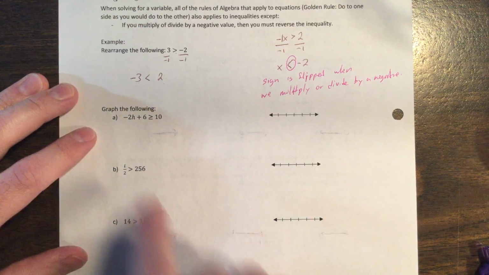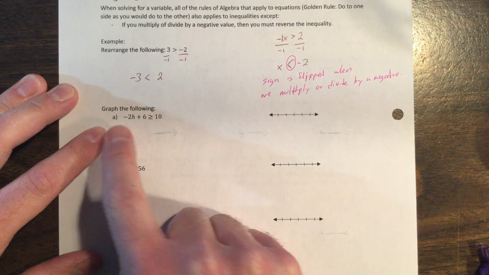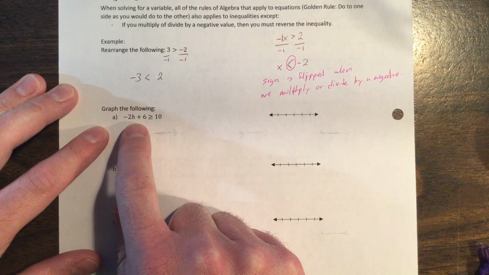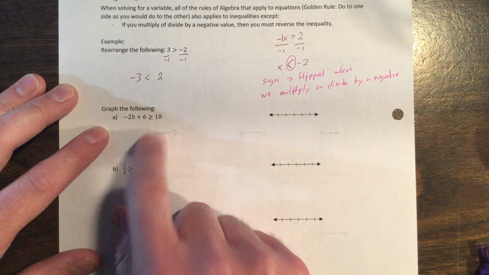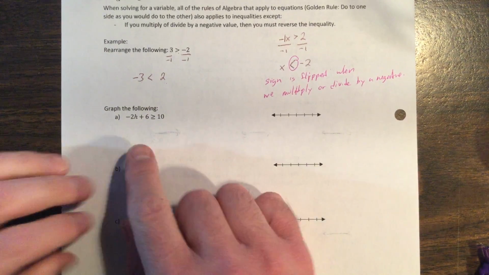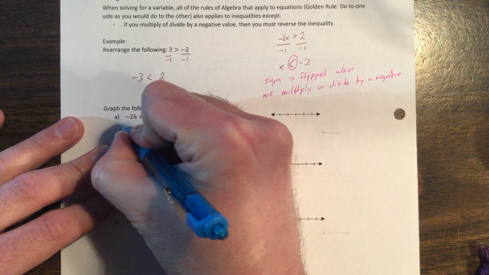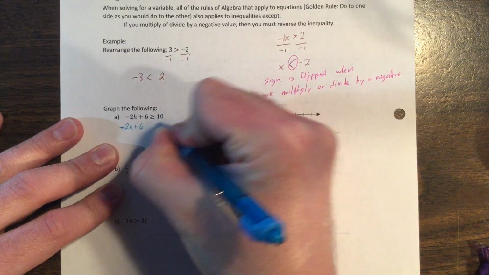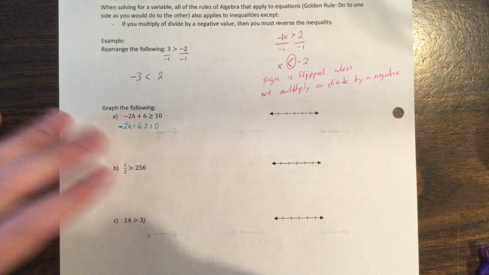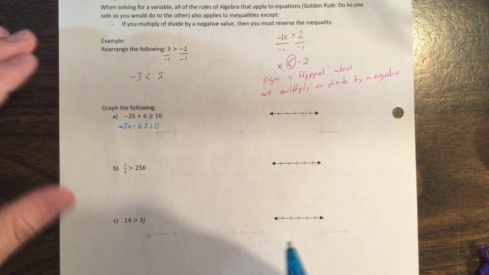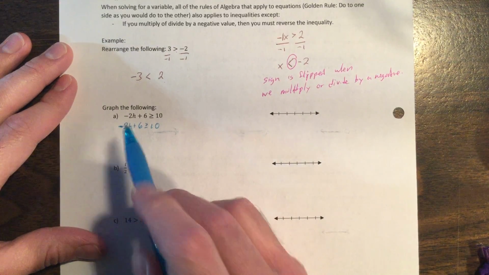So let's take a look at example number 1 here. Okay, so A is negative 2h plus 6 is greater than or equal to 10. If we want to graph this out, we have to get the h all by itself. So I'm just going to rewrite it here. Negative 2h plus 6 is greater than or equal to 10. And the first thing that we want to do is get rid of this plus 6.